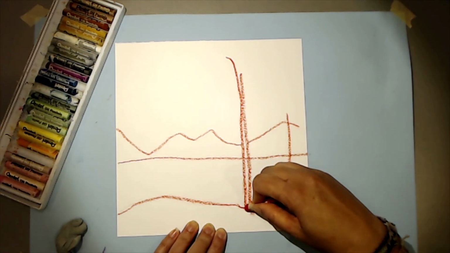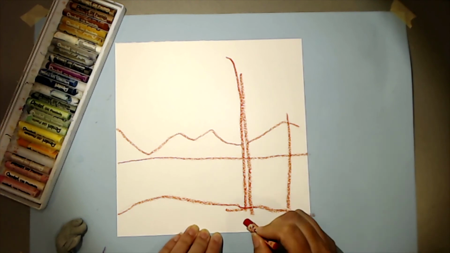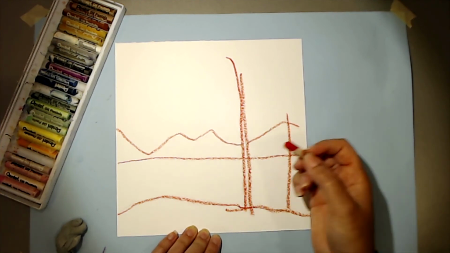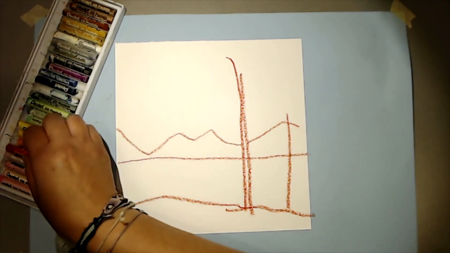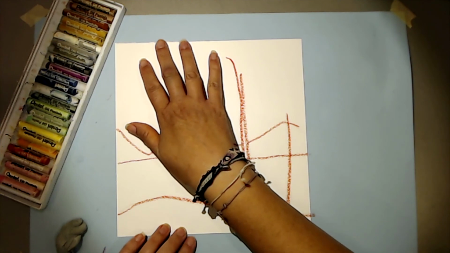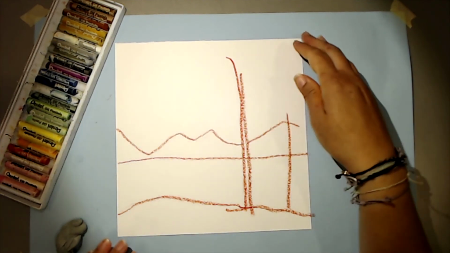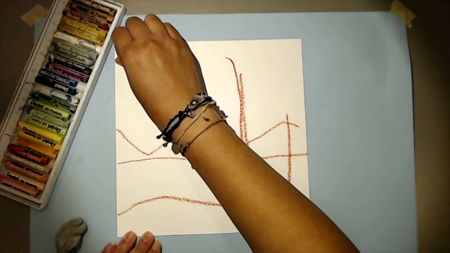Now this foreground, the little bit of land here that my trees are growing on, that's going to have a lot more red in it, so I'll come back with this red later. But for now, I'm going to stick with that. And then I'm going to work from the sky down because oil pastels are messy. And I don't want to smear my work over here while I'm working on this side of the paper.